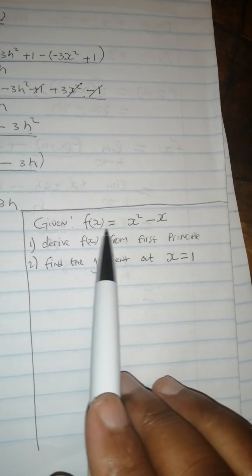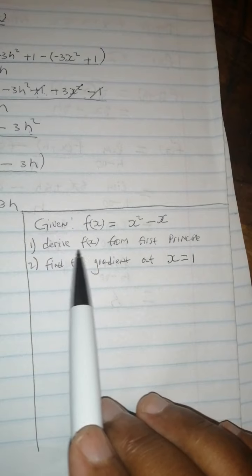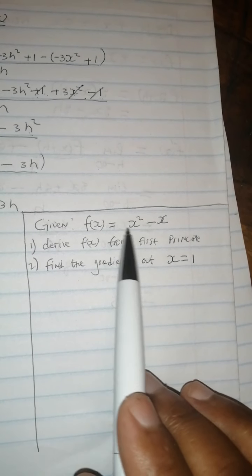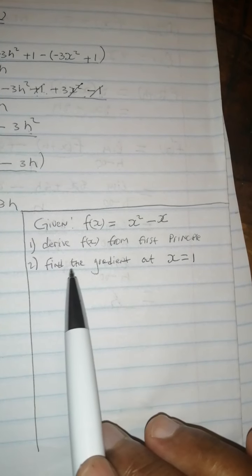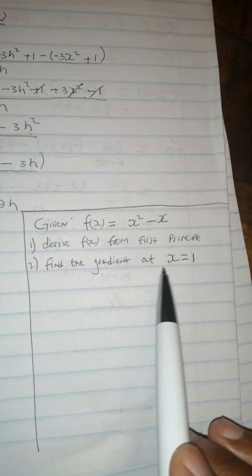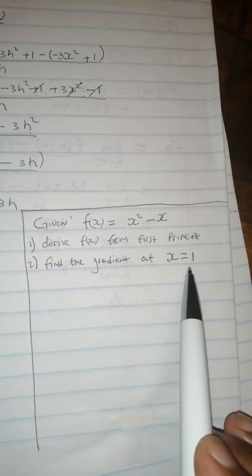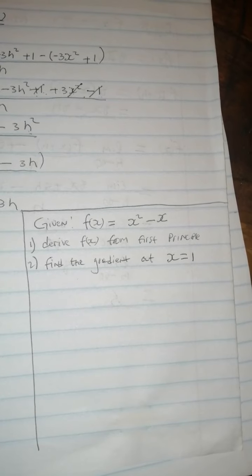This is what you are asked to derive. You are asked to derive from the first principle. Look at that. And then you have got to find the gradient where x is equal to 1. Now let's see how this is done.